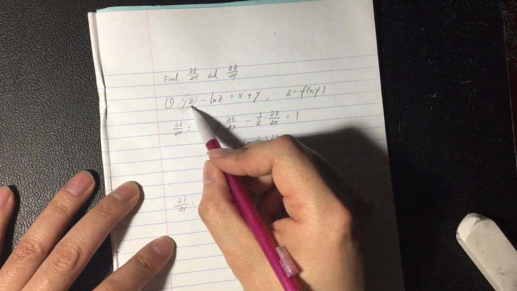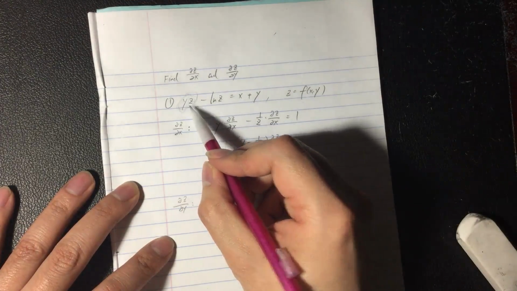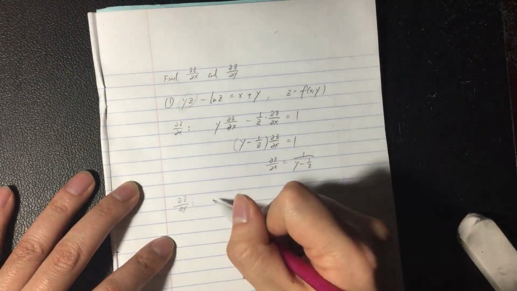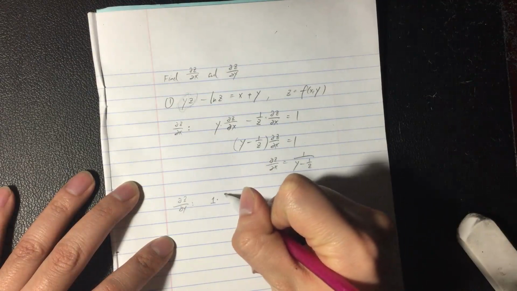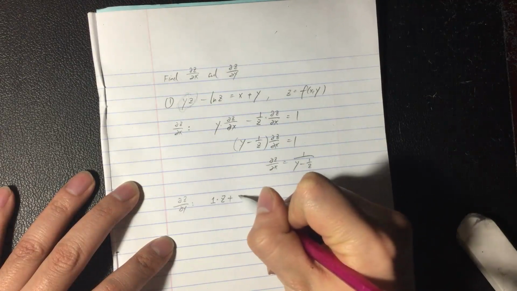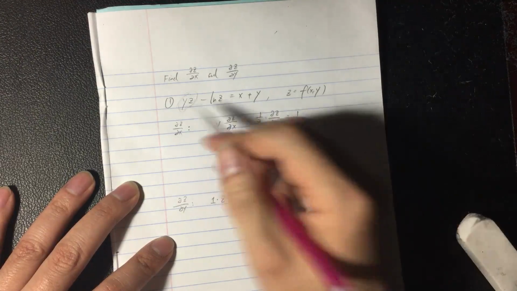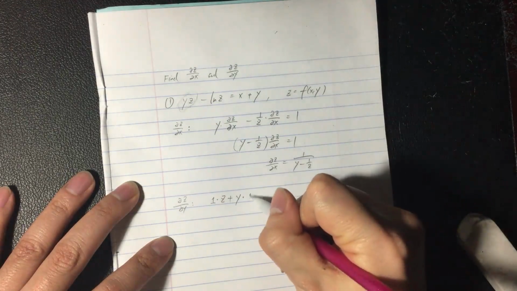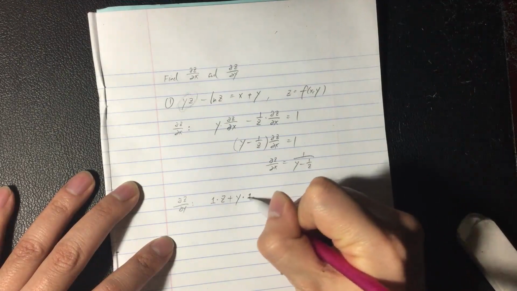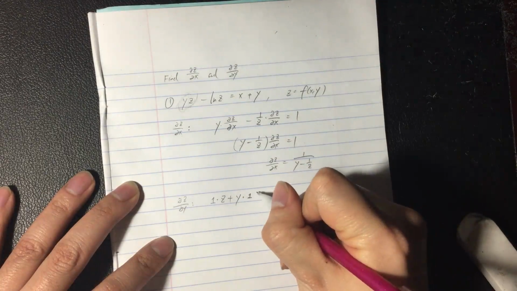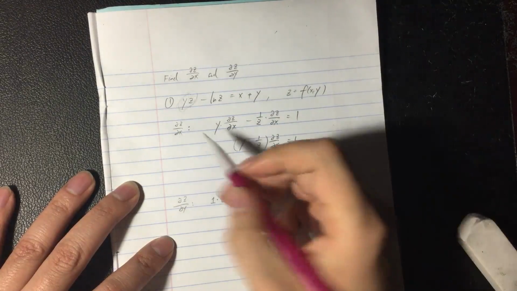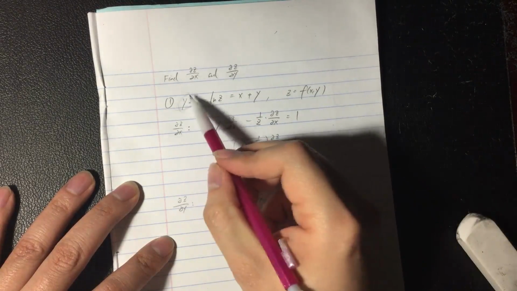Derivative of the first times the second plus the first times the derivative of the second. The derivative of y is 1. When we take the derivative of z, since z is a function of y, by the chain rule, you need to multiply by ∂z/∂y. That's the derivative of the first term.